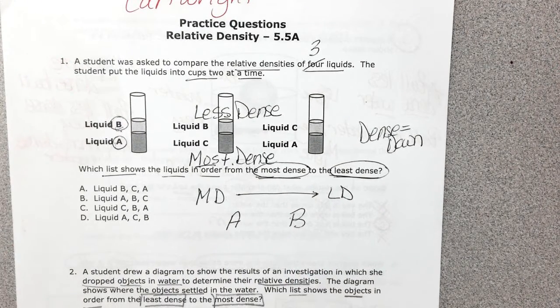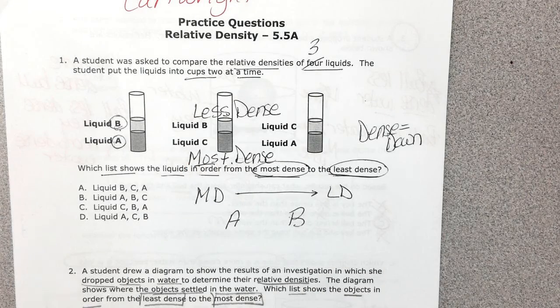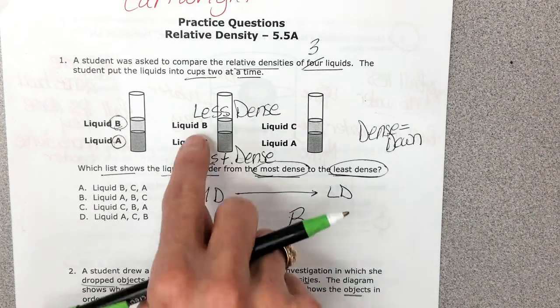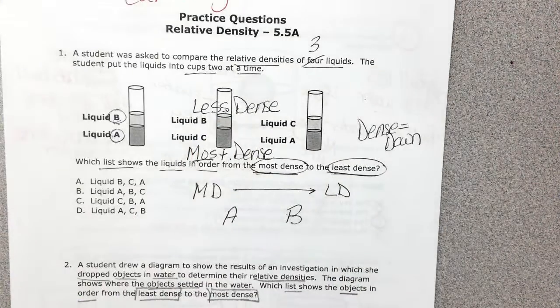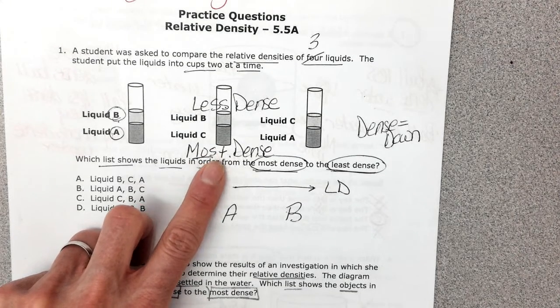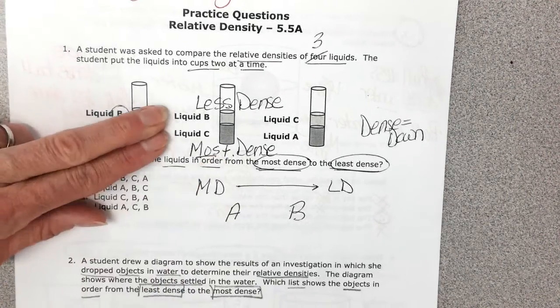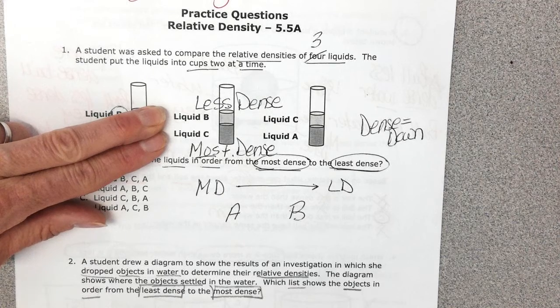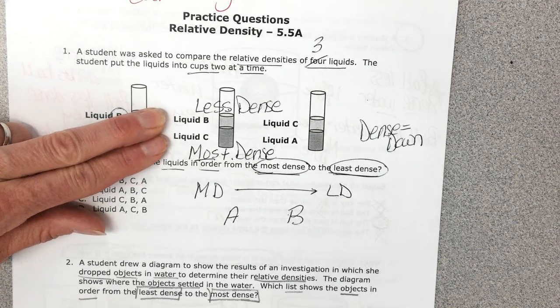Excellent. Okay, now we're going to do that for the second column. Who can tell me what the most dense liquid is? Dylan, on column 2 here, which is my most dense? Look at the second column, C and B. Which is my most dense? What's my most dense liquid in this second column? Most dense is down. Is C or B most dense?